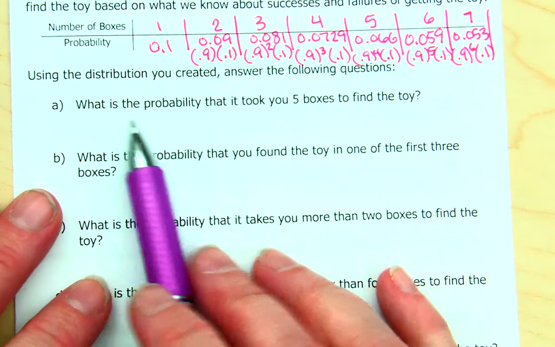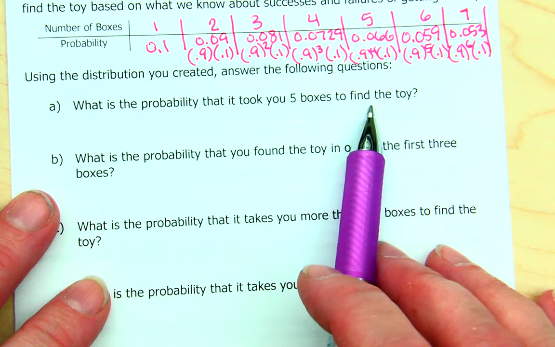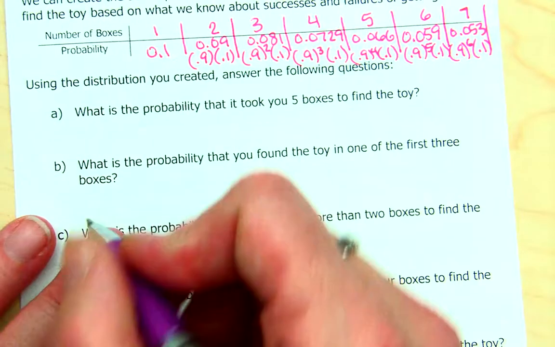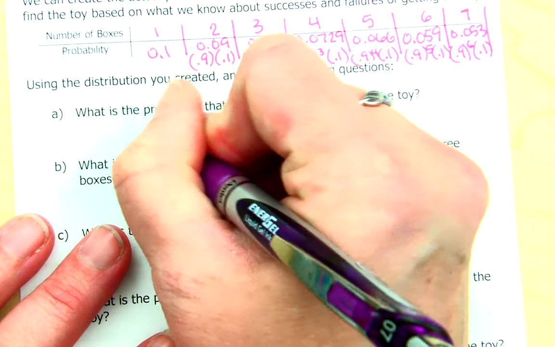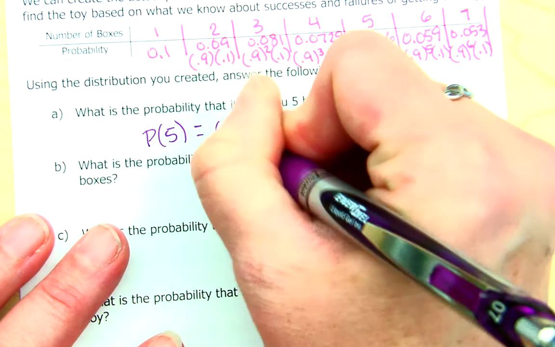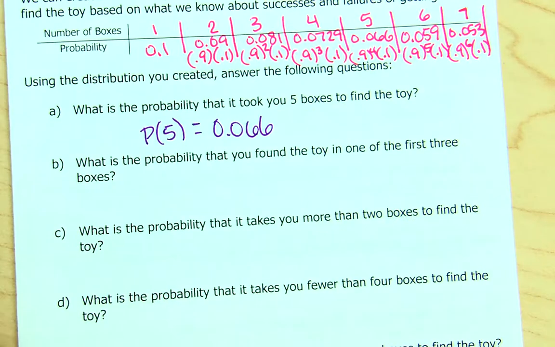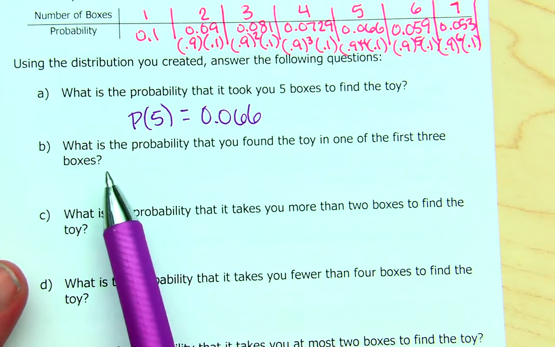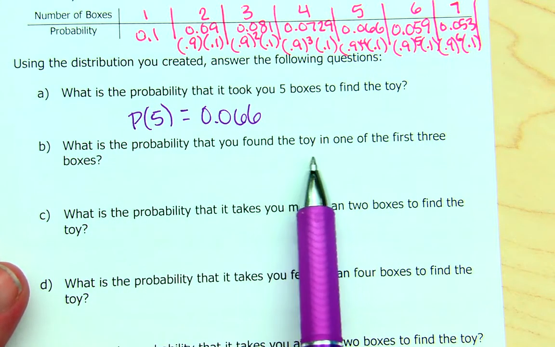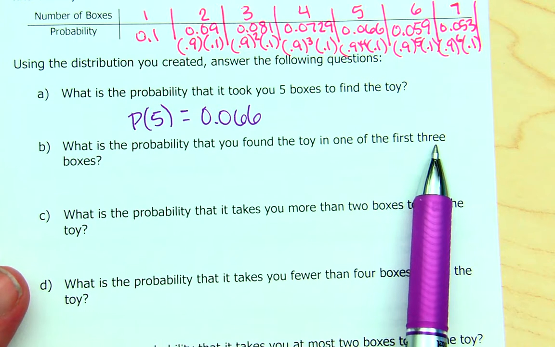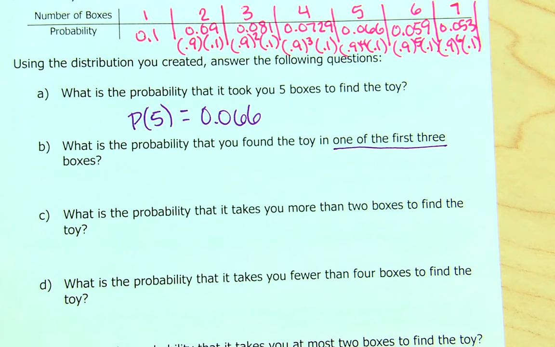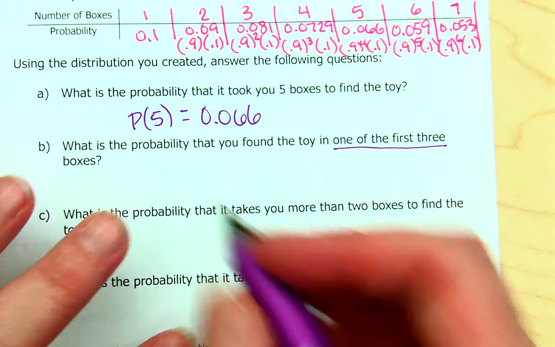Part A says, what is the probability it took 5 boxes to find the toy? There you go. It's just 0.066. What about B? The probability you found the toy in one of the first 3. So it could be the first one, it could be the second one, or it could be the third one. So we find each of those and add them together.